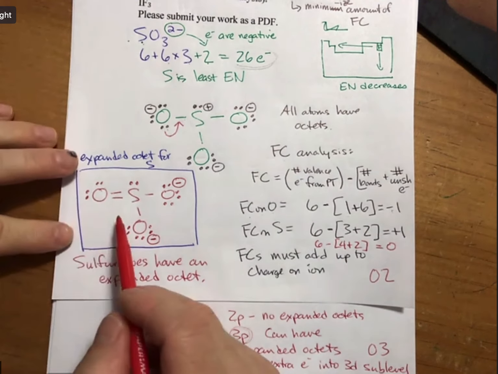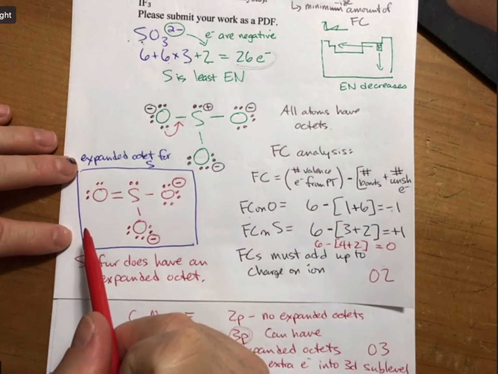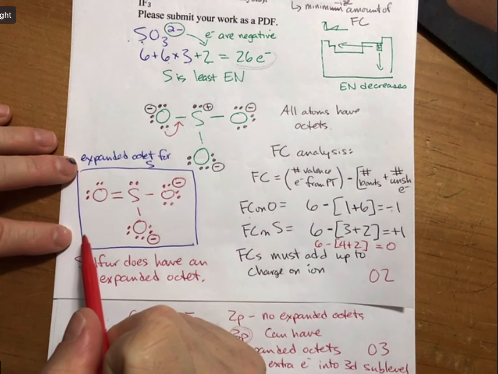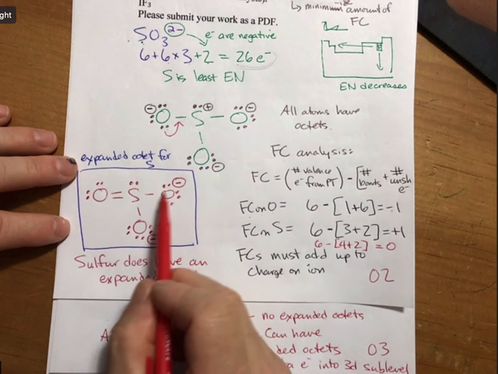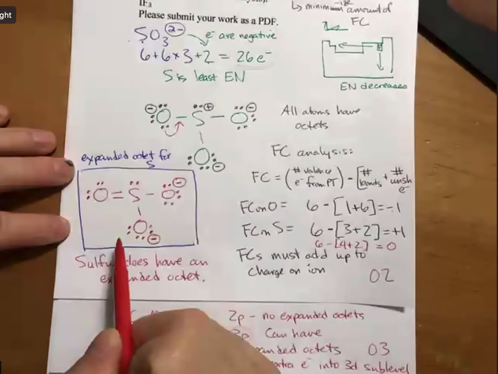And then you can recheck your formal charges. There's actually a lot of checks to do, including checking formal charges, but I'm trying to think what else.